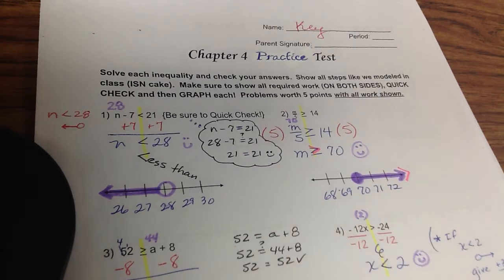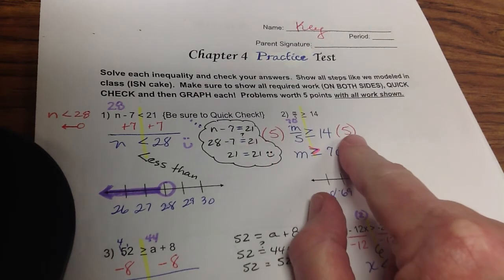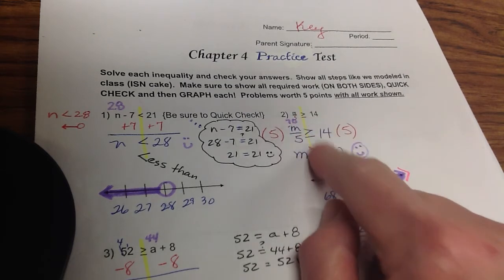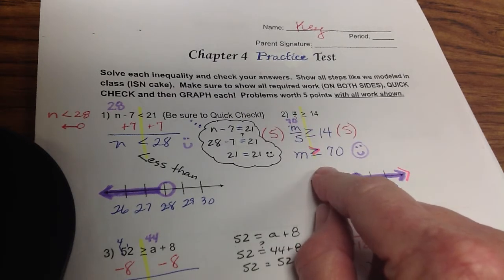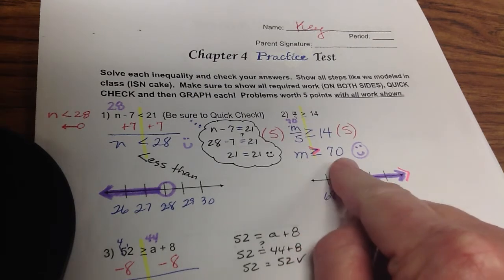So let's look at number 2. Again, what are they doing to the variable m? Well, they are dividing it by 5. So you write the equation again, and you do the opposite. You're going to multiply by 5 on both sides. 14 times 5 is 70. You bring the inequality sign straight down. This inequality is m is greater than or equal to 70.